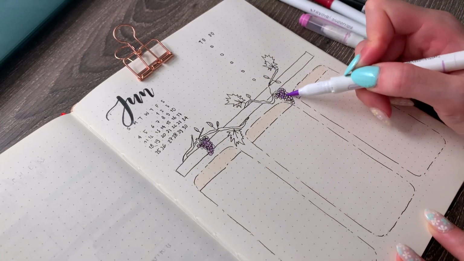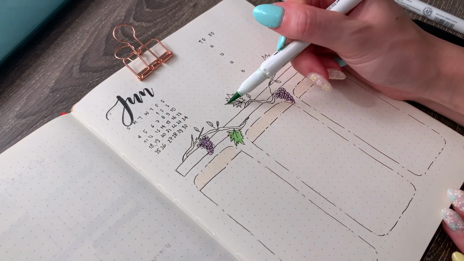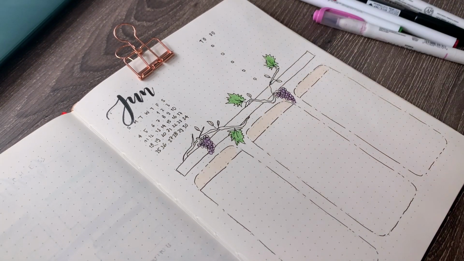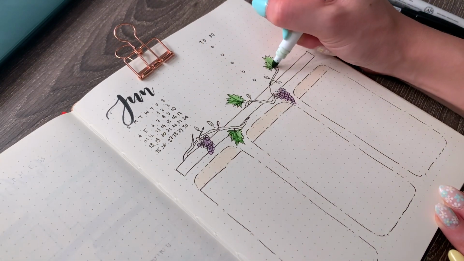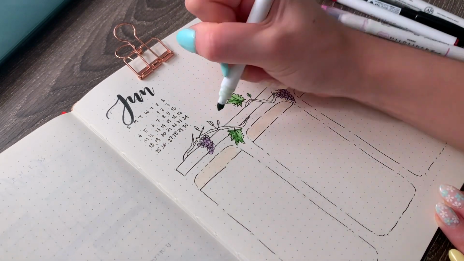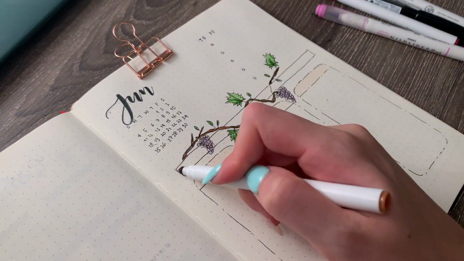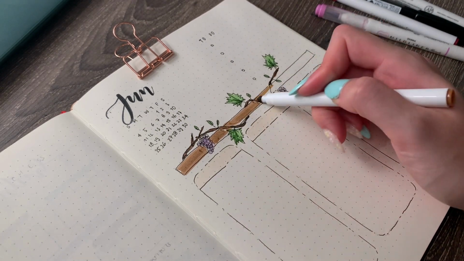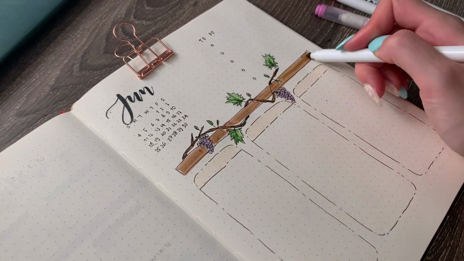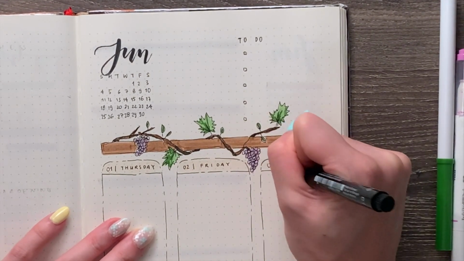And now I'm coloring in the artwork. In order to get a more three-dimensional and less doodle-looking aesthetic, I'm using 2 tones for each element. So for example, for the leaves, I used that light green color as a base, and then I added a medium green in some parts of the leaves to give it a little bit more dimension. I did the same thing for the grapes and the vines, using 2 tones to give a little bit more dimension. And now I'm just adding in the days of the week, and that's the first weekly spread.